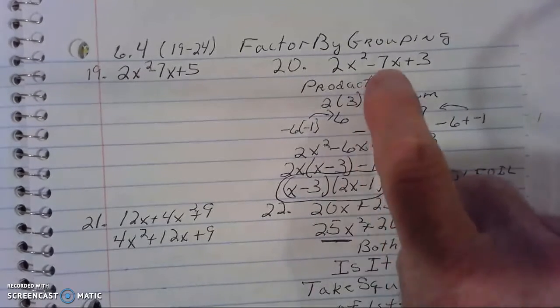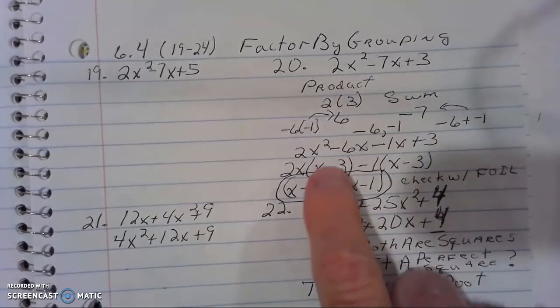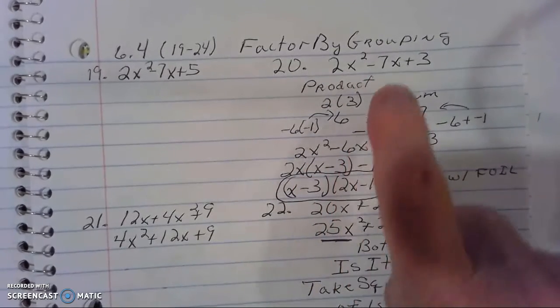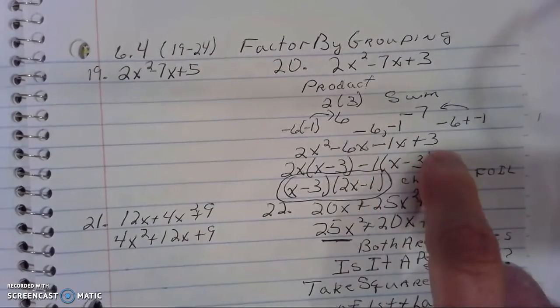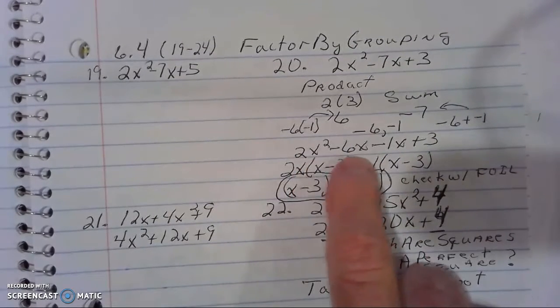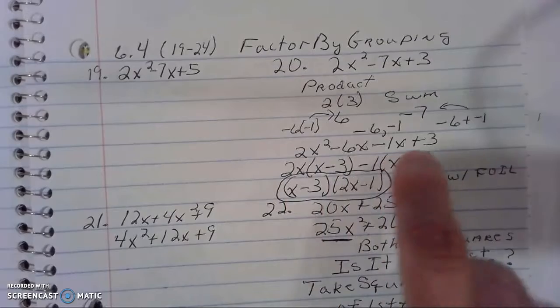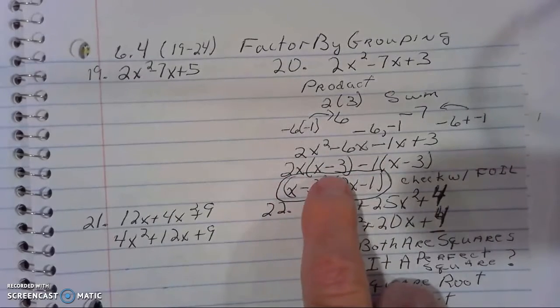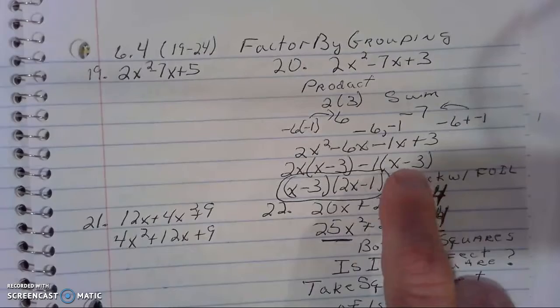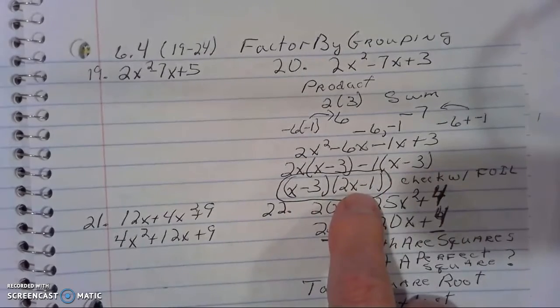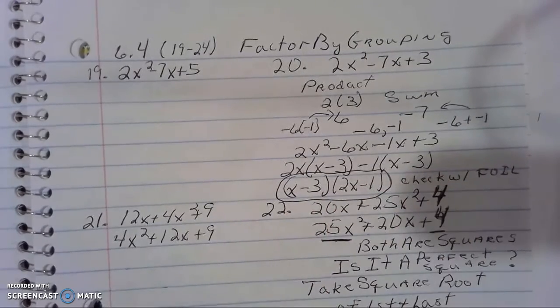So we rewrite what we had up on top as 2x squared. Instead of minus 7x, we put minus 6x minus 1x plus 3. Then we go through our grouping process. 2x out of the first two leaves us x minus 3. Negative 1 out of the last two leaves us x minus 3. Then we check with FOIL.